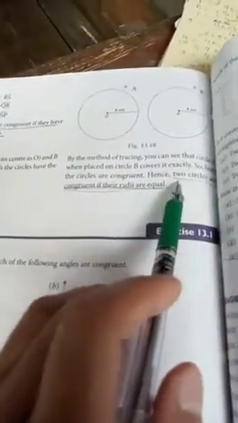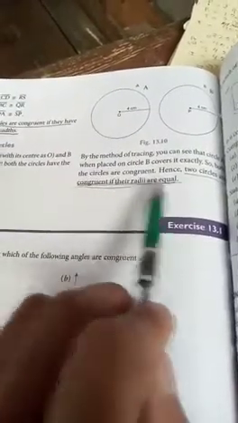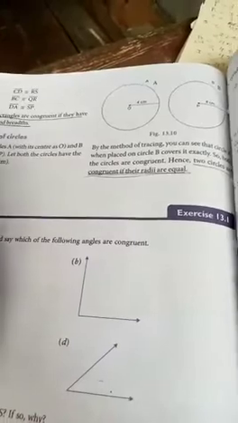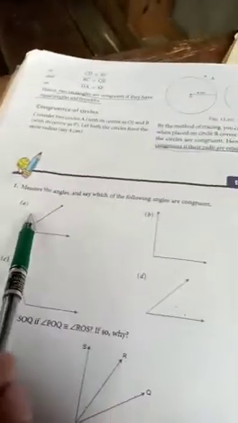Okay, so you underline this one. Two circles are congruent if their radii are equal. But if the radii are not equal, they will not be congruent. Radii means radius.